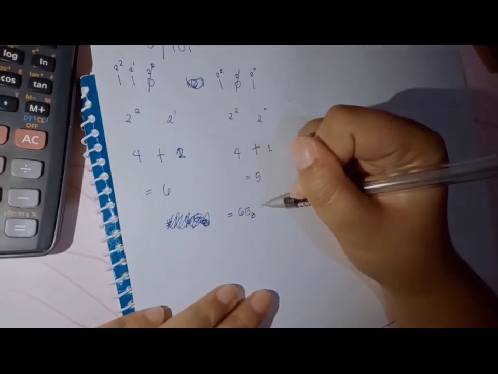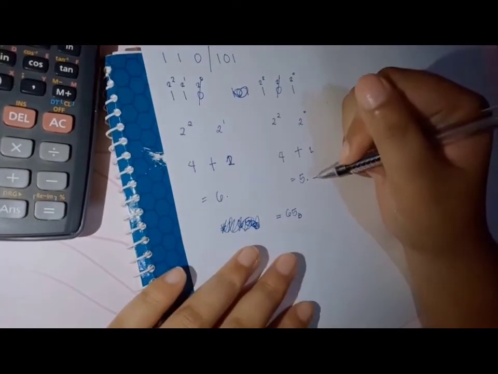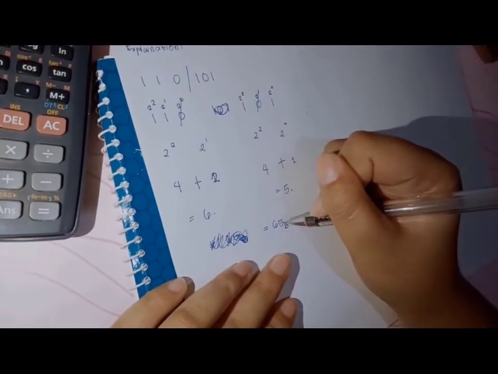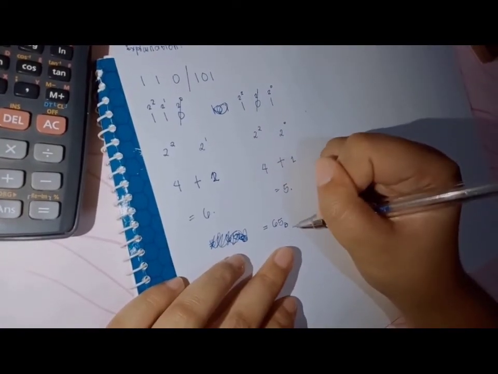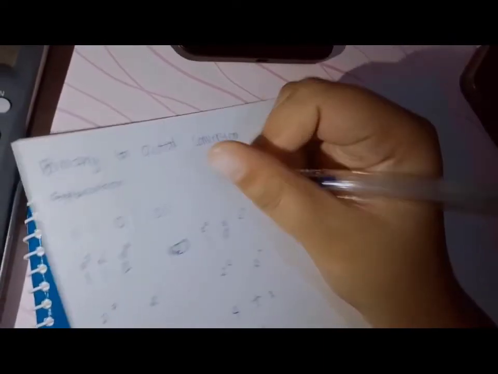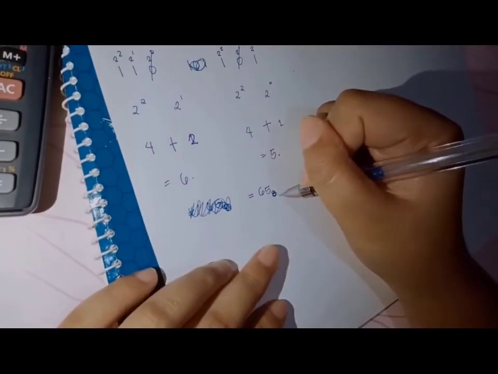The answer is 65. Para dili mo maglibog kung asa nakabikuha ang 65. And 5, dili na siya i-add because gi-separate na nato ni siya. So all we need to do is combine the number. So makuha na siya na 65. And then you're wondering asa hindi ka ng 8 because octal have base 8. So 65 to the base of 8.